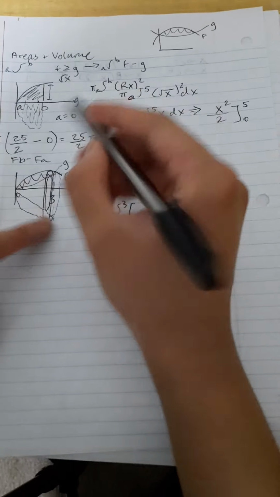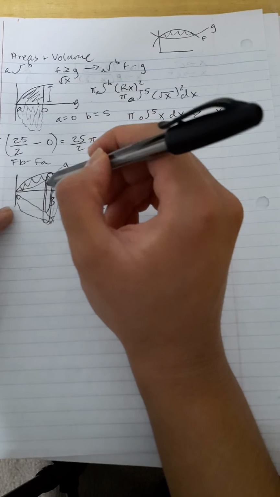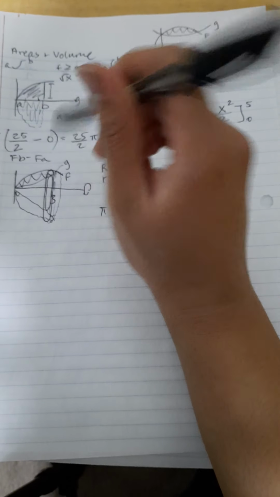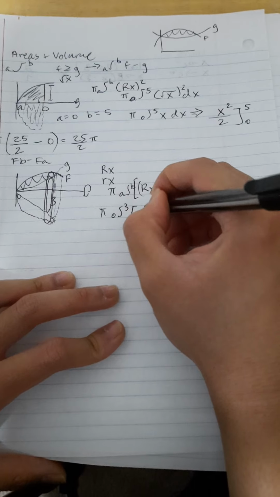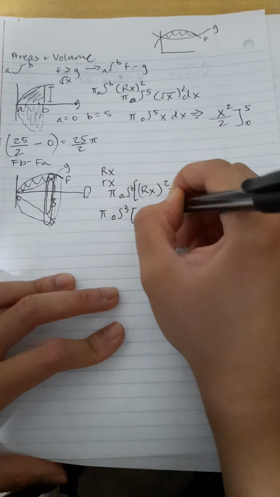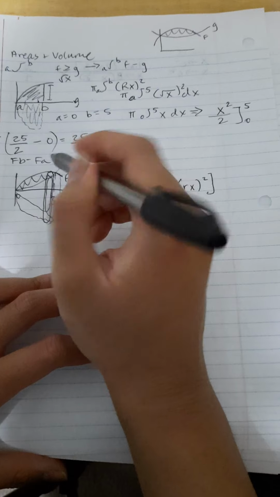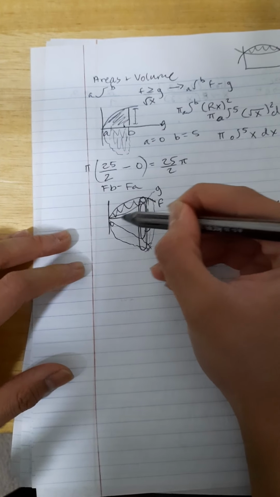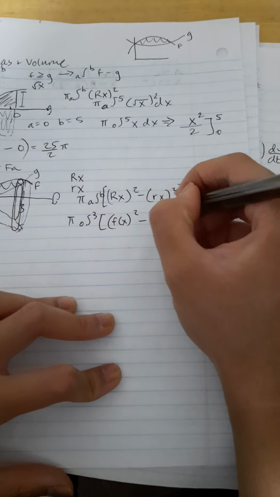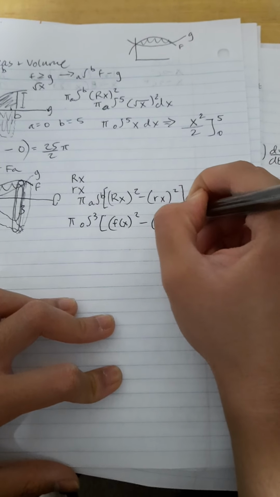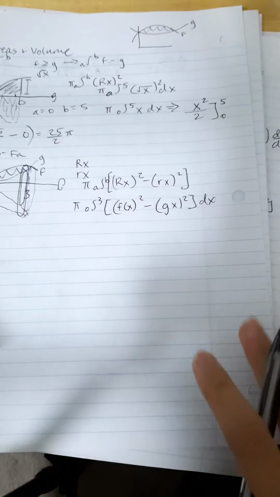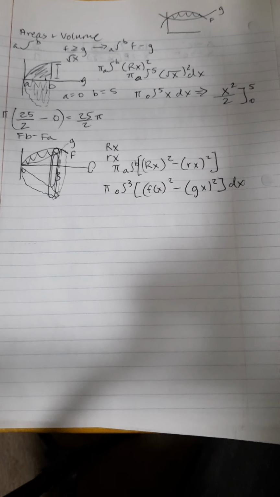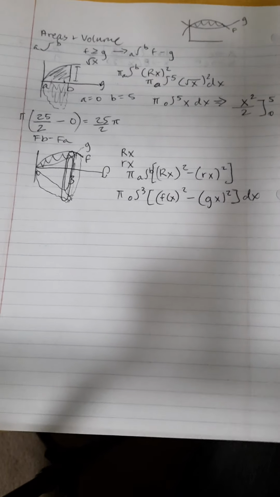The furthest away from the axis of revolution is our f function, so it'd be f of x squared minus, and then the smaller one. Do you see how g is closer to the axis of revolution? That makes it our smaller radius, g of x squared, dx. So that's basically disk and washer, and I could do some examples of this later, but that's the rundown.